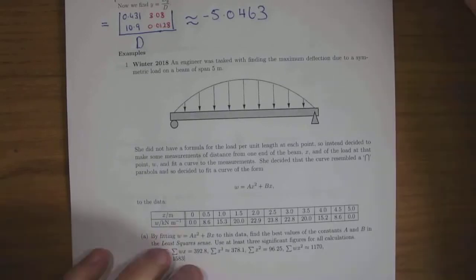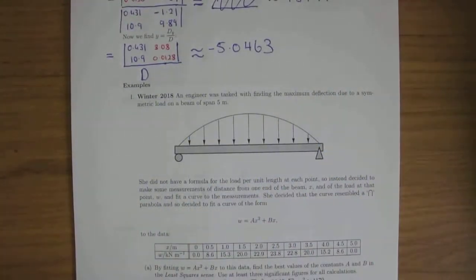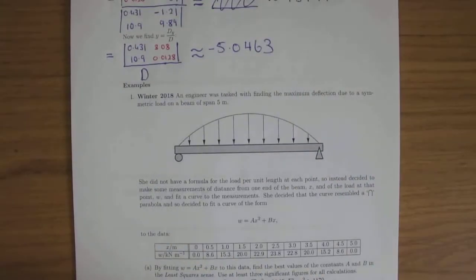Now, you will see references to things like Winter 2018, which was an exam paper, of course, but you won't have exam papers. It'll all be continuous assessment. So basically, your continuous assessment will be similar tasks, but open book over a number of weeks, using Excel as well.